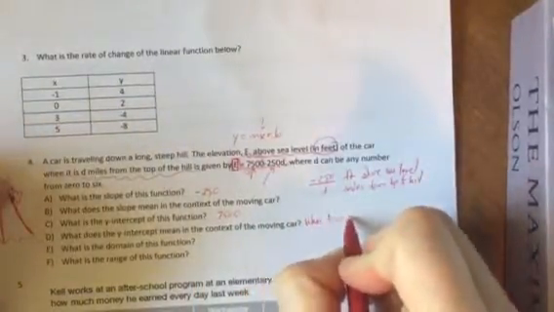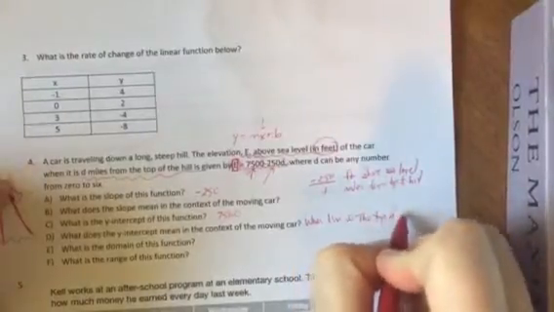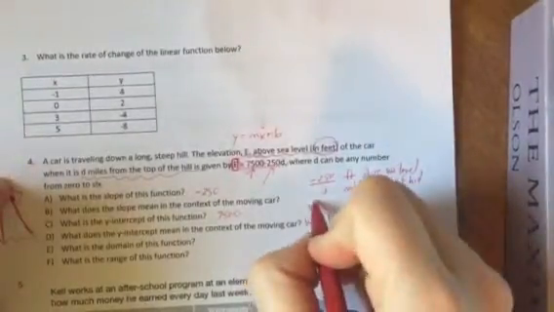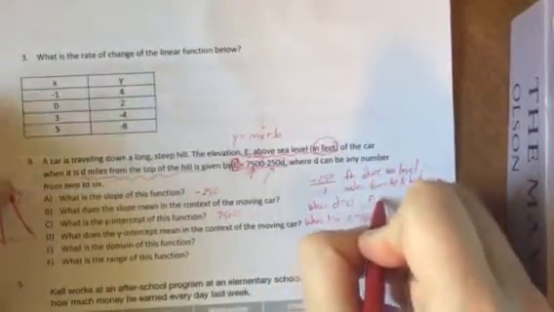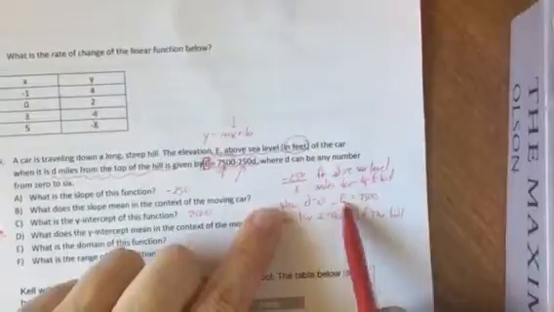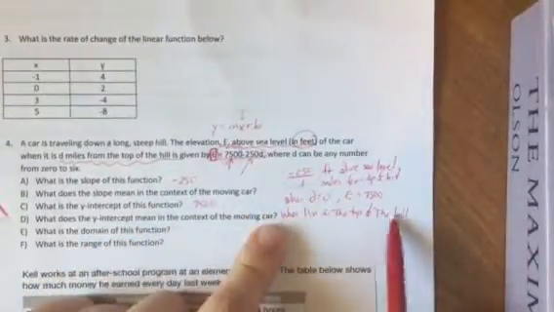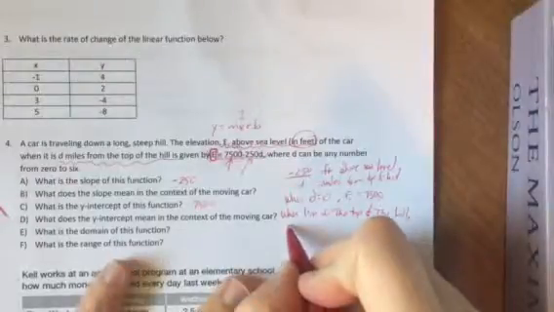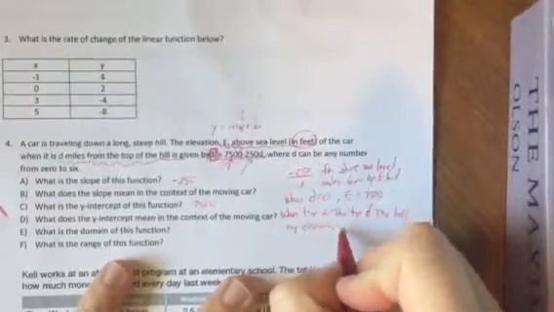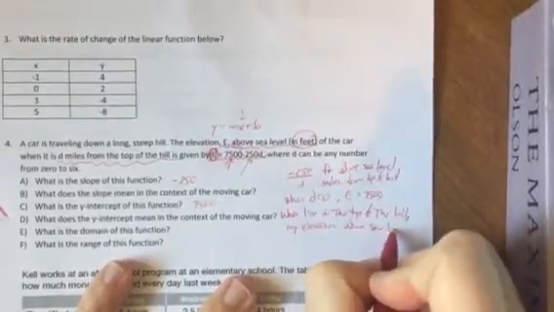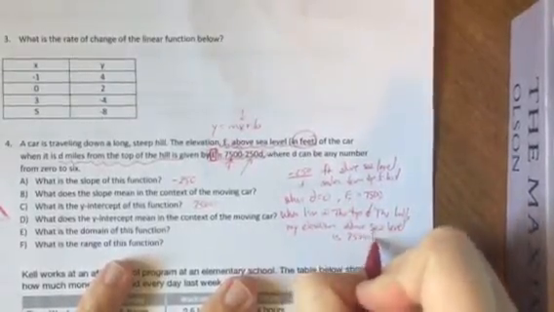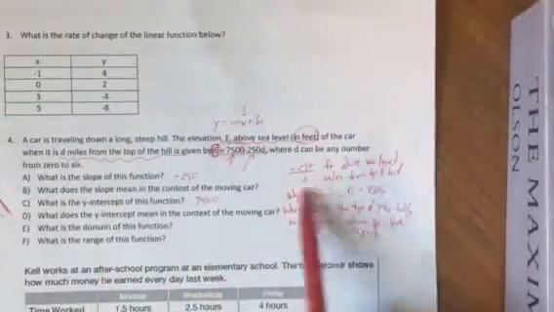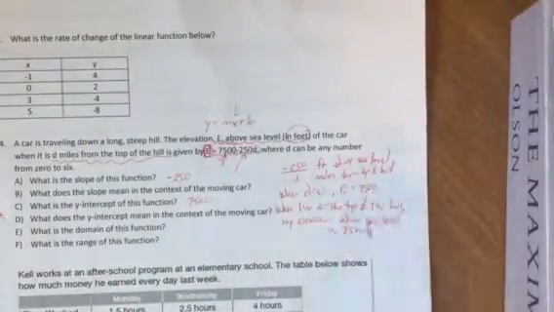So when I'm at the top of the hill, when d equals 0, E equals 7,500. That's the math way of saying it. And here's the English way of saying it. When d equals 0, which means when I'm at the top of the hill, E equals 7,500, then that means my elevation above sea level is 7,500 feet. That is how to break down the meaning of the y-intercept, again, knowing what your independent and dependent variables mean.